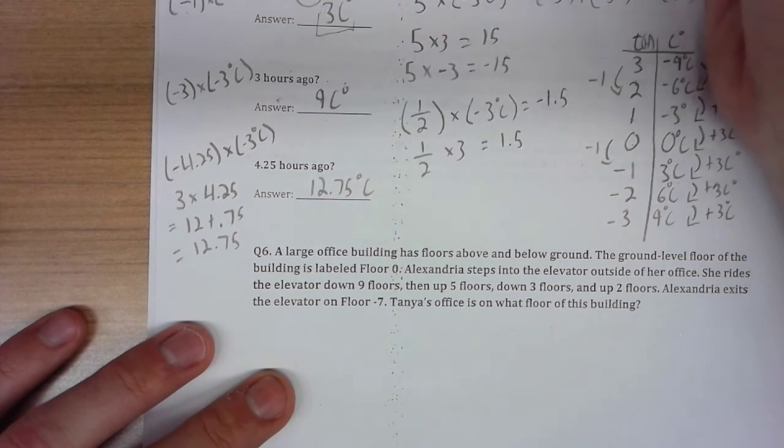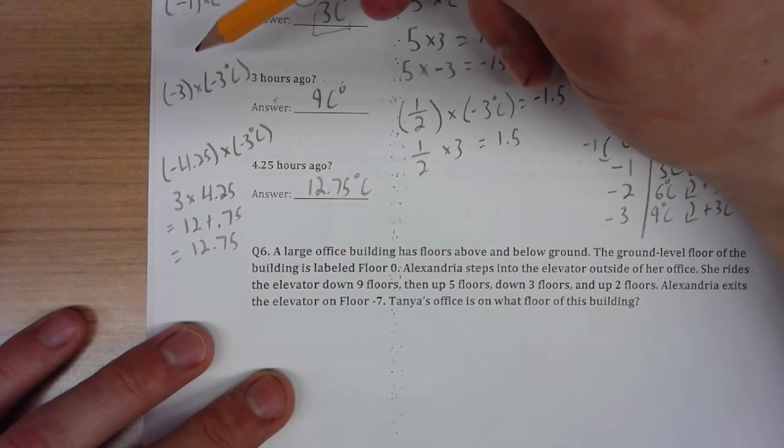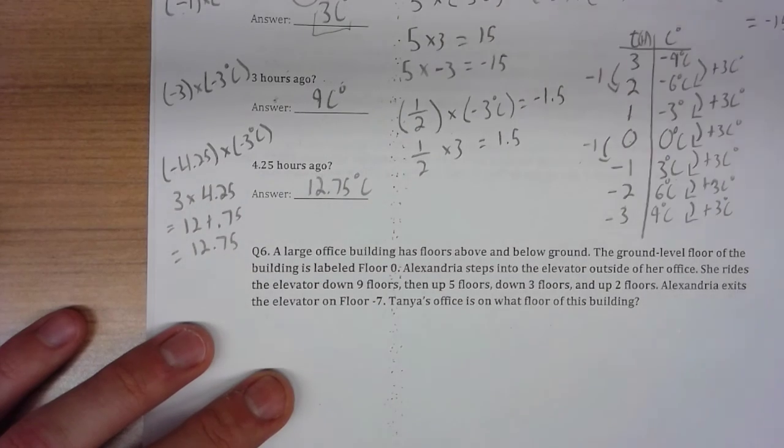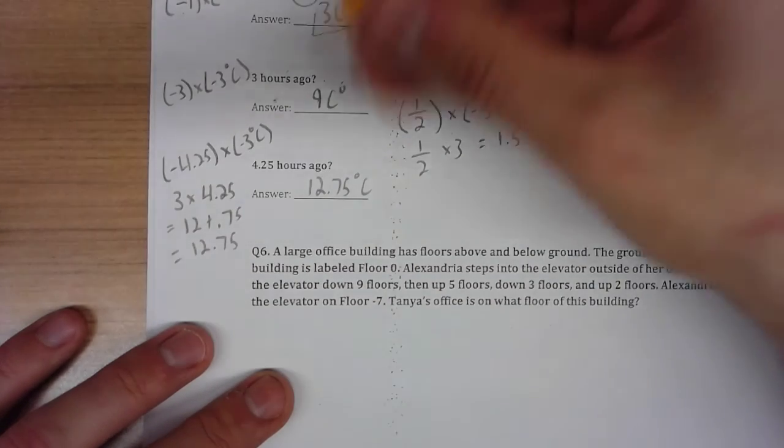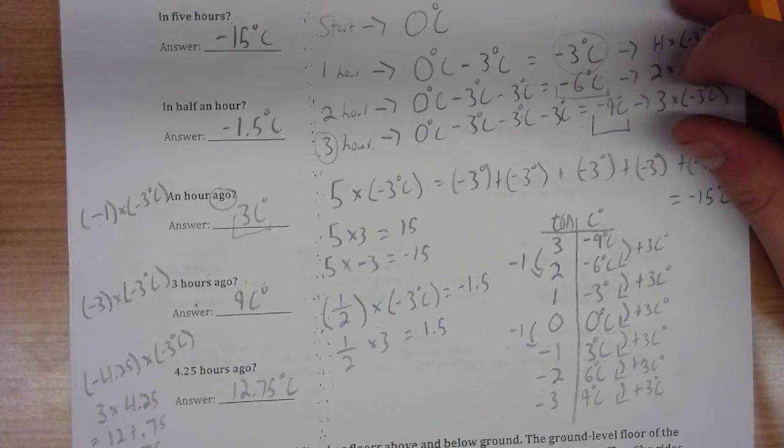Now keep in mind, this is positive because we were positive all down here. We know that every time we go backwards an hour, we are increasing by 3 degrees, not decreasing. But if we're going forward, we are decreasing. So make sure to keep that in mind when you are solving your work. And that's it.